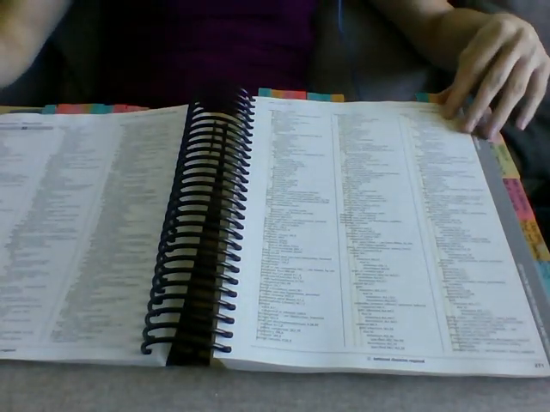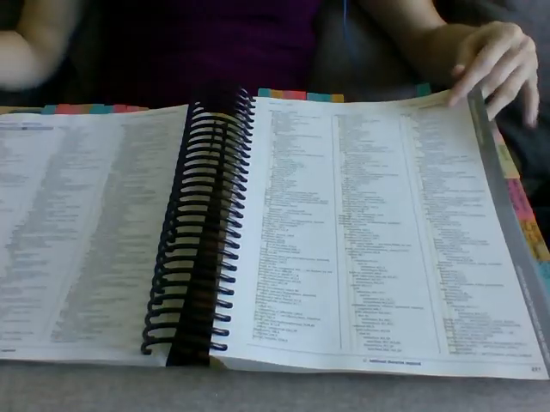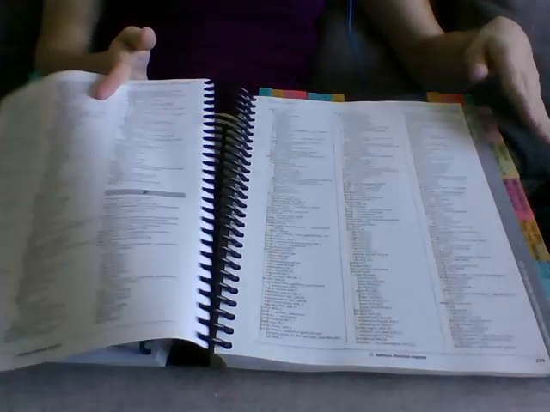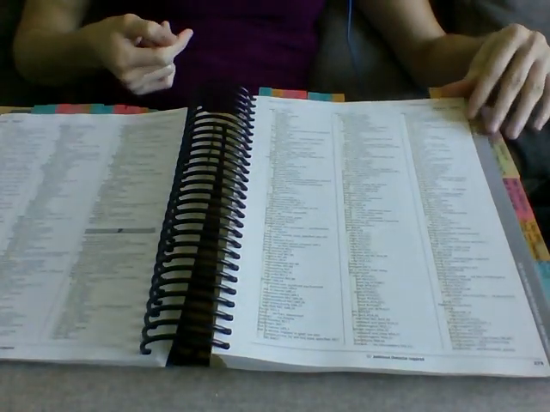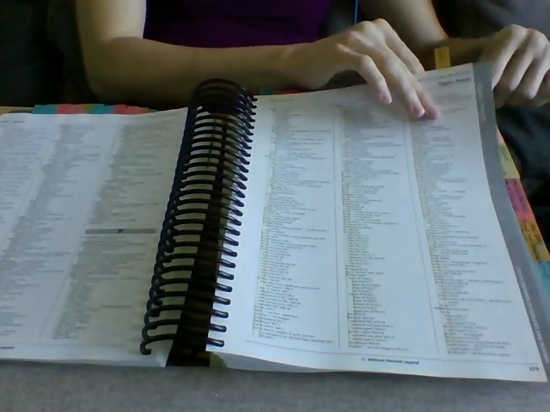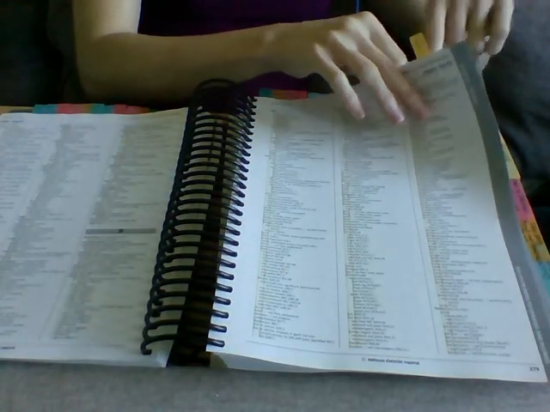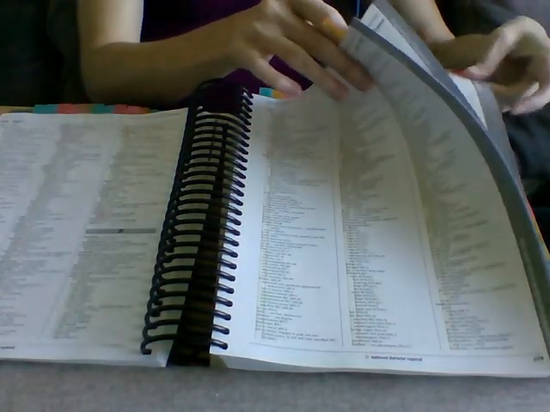Next we have O as in Oscar on page 271. Next we have P as in Papa, on page 279.